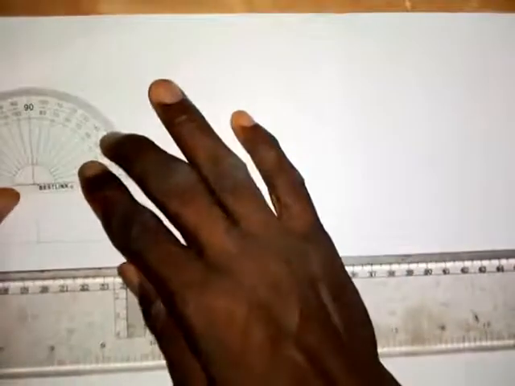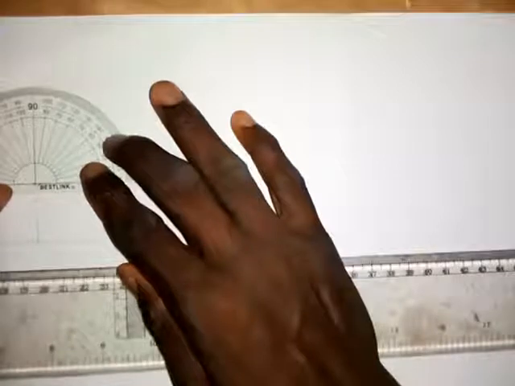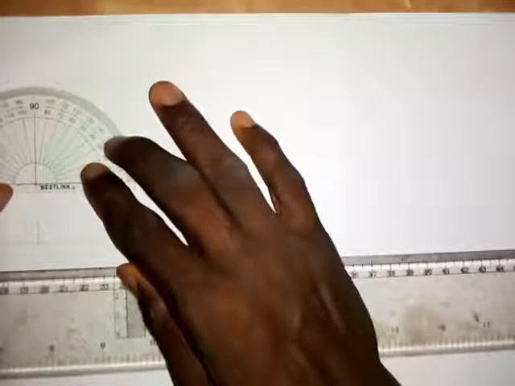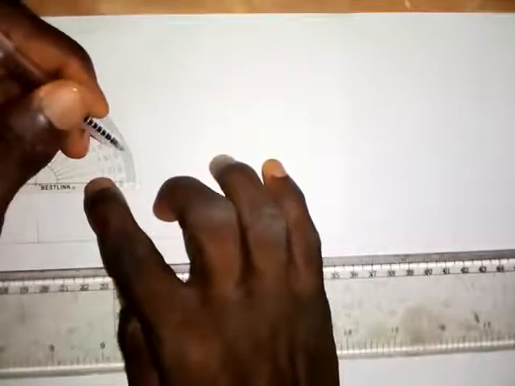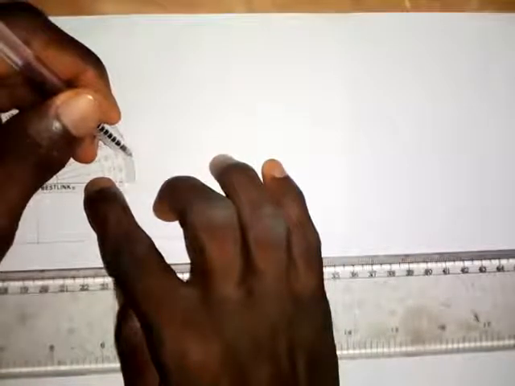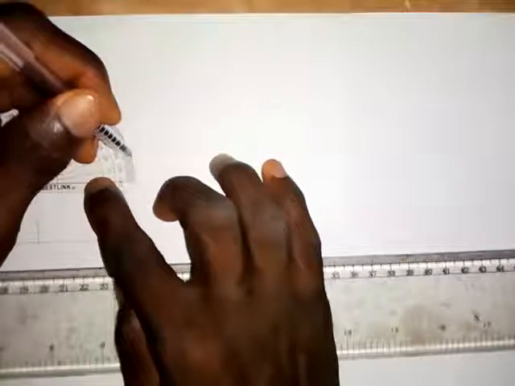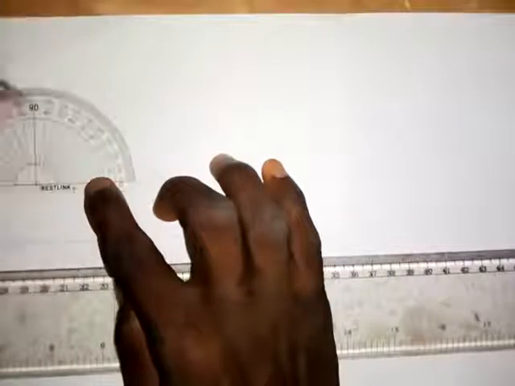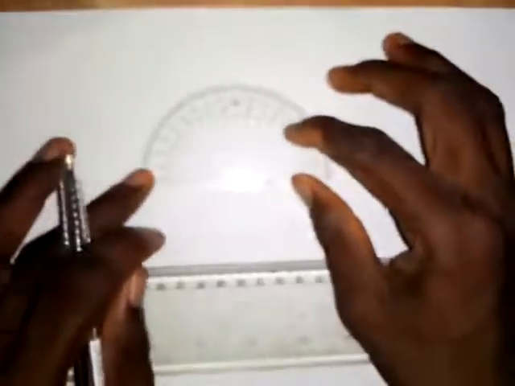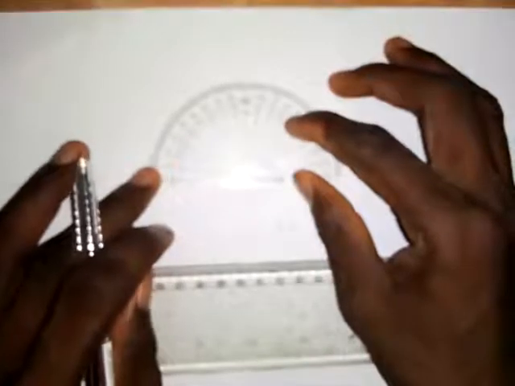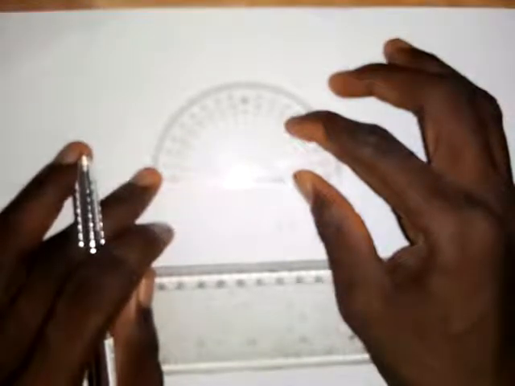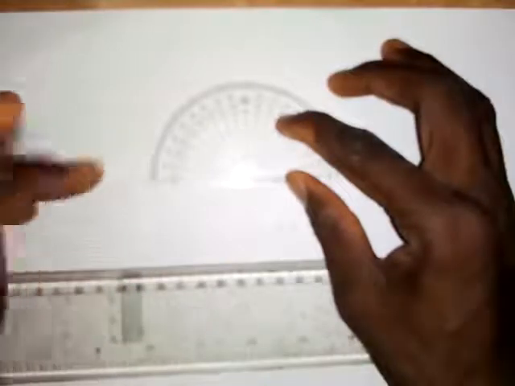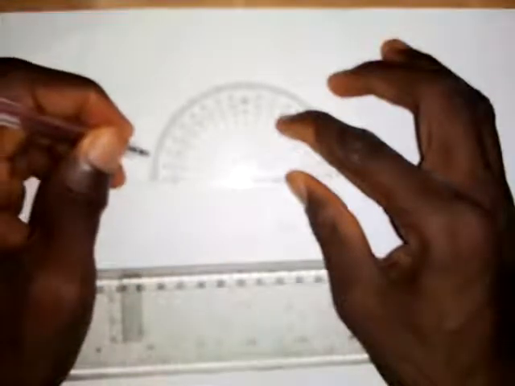Then you come to the left side and take a measurement of 15 degrees. Then you bring it to this side and also take 15 degrees.